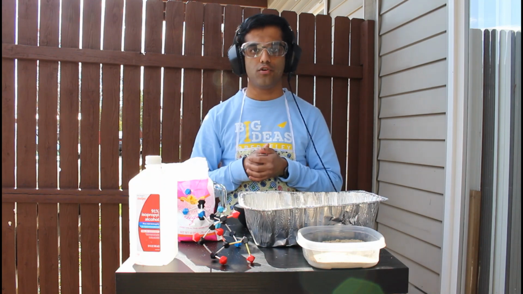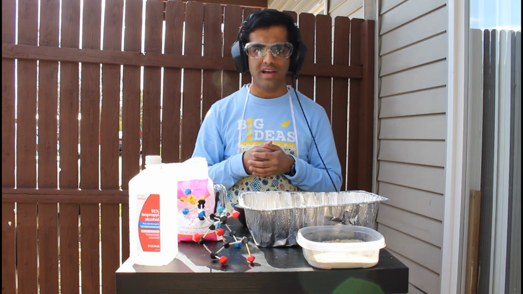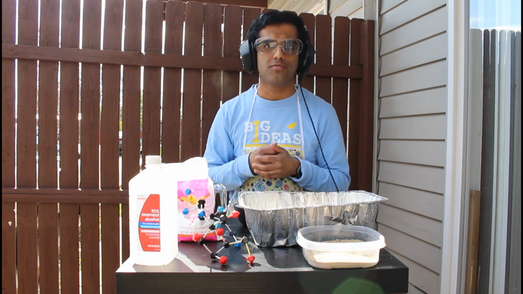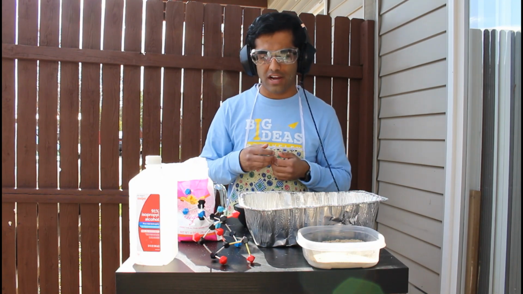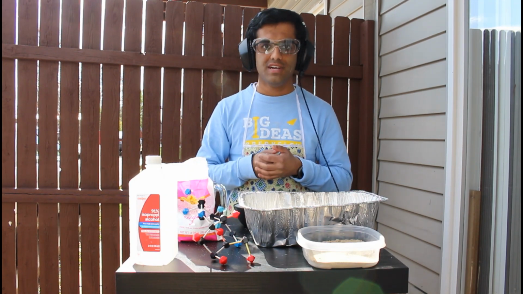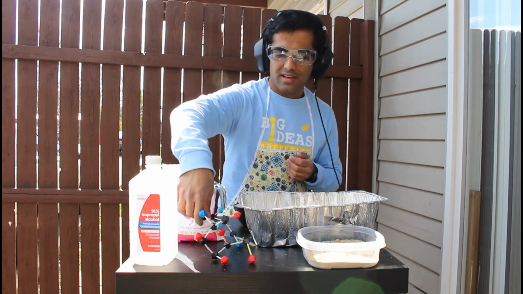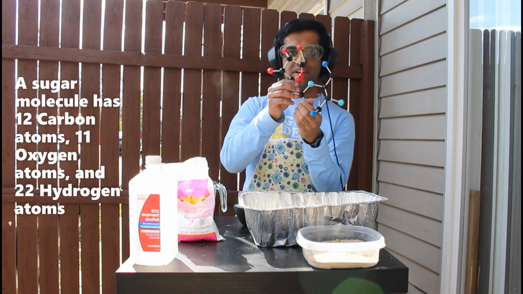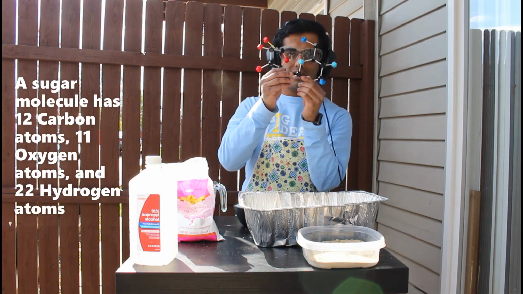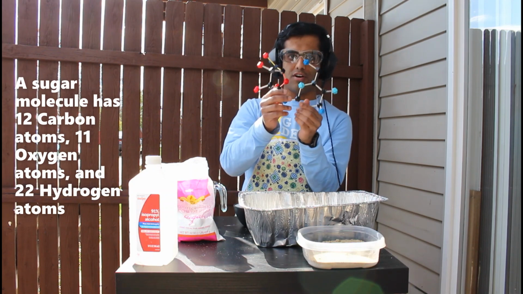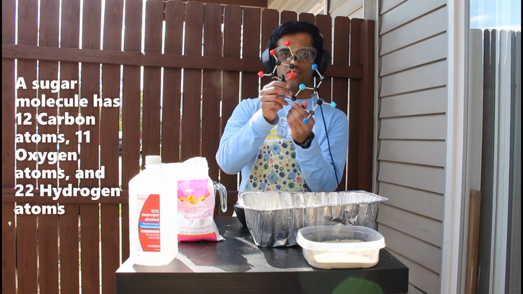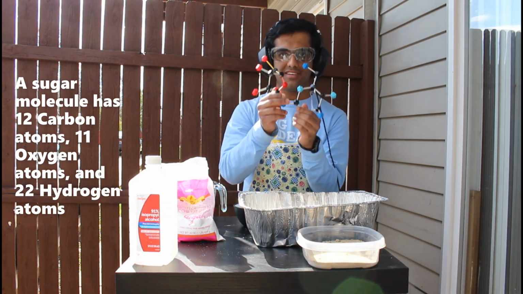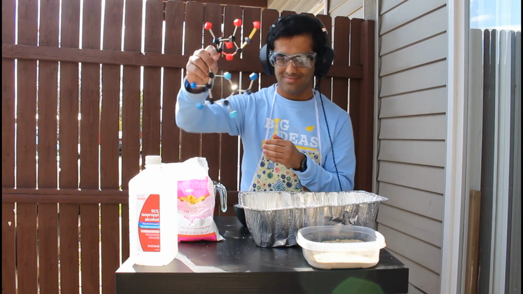As you guys probably know from experience, sugar has a lot of energy. If you eat too much of it, you might start feeling hyper. So our body actually uses sugar to create energy. This is what a sugar molecule looks like. It's actually pretty big. It is C12O11H22. So that means there are 12 carbons, 11 oxygens, and 22 hydrogen atoms in this molecule of sugar.